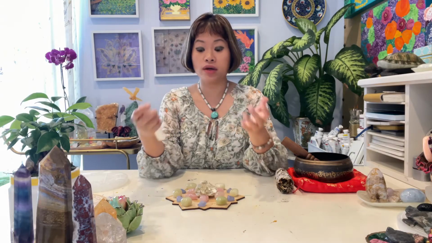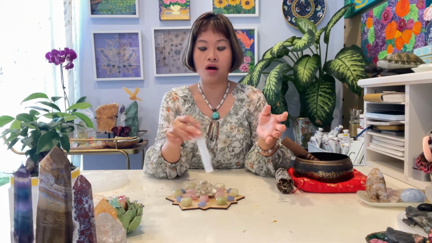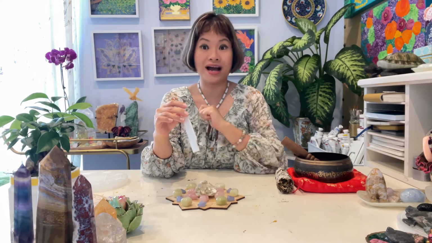But if you're doing it for your own, you want to manifest your own intention, then you can do it in a clockwise pattern.